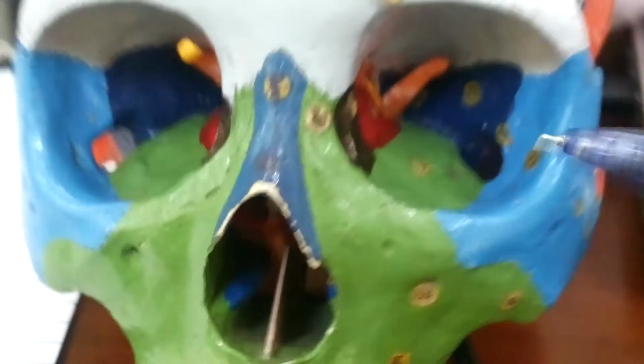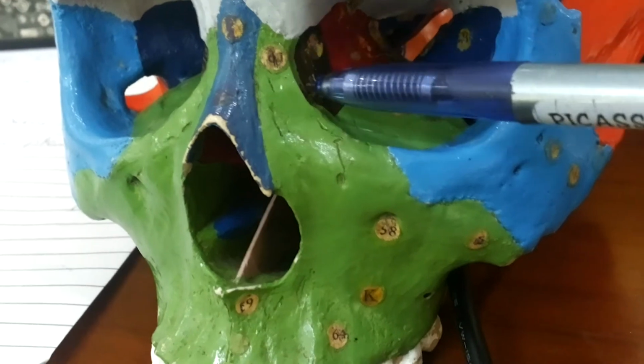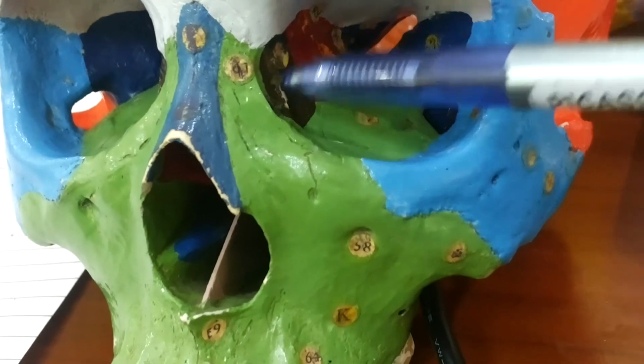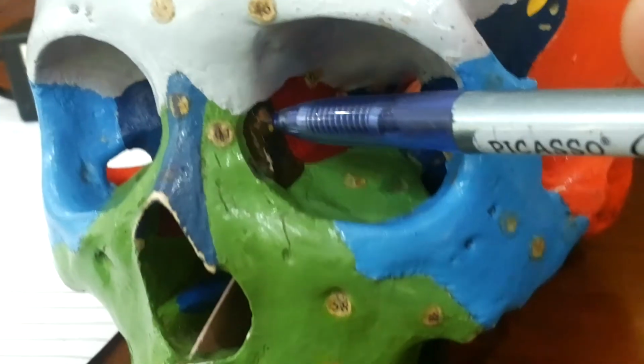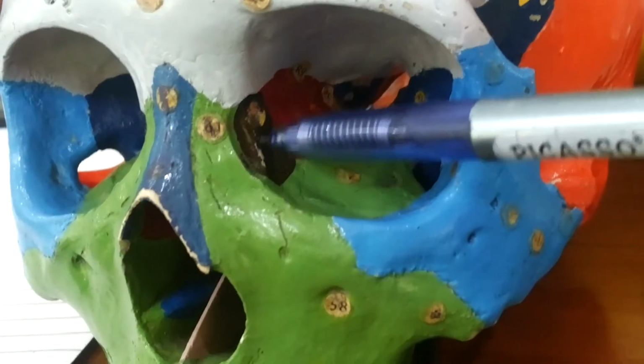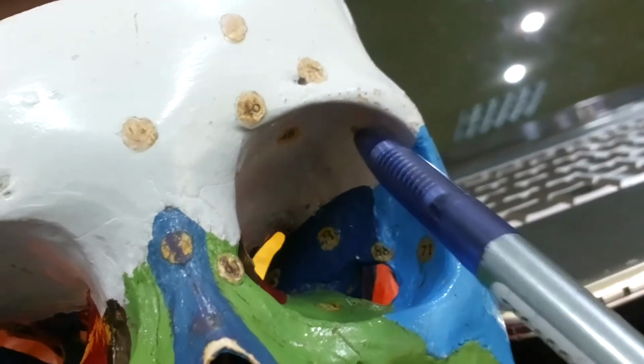There is some problem with the focusing. Okay. Sorry, this is the lacrimal bone, having the anterior lacrimal crest and posterior lacrimal crest. Between them, we've got the lacrimal sulcus for the lacrimal sac, and this is where you will find the lacrimal gland.